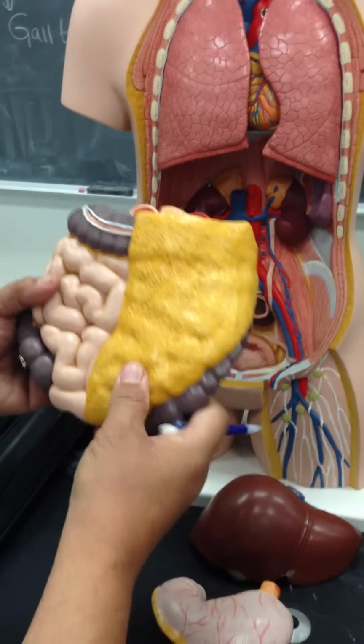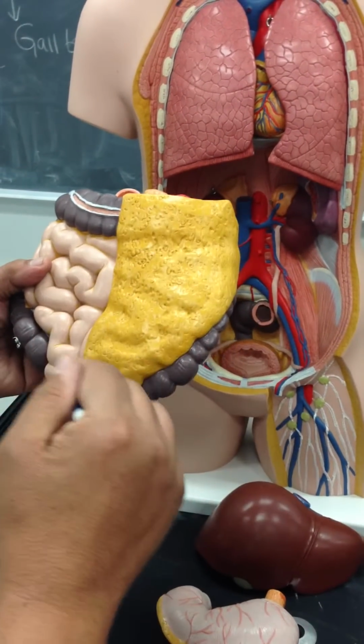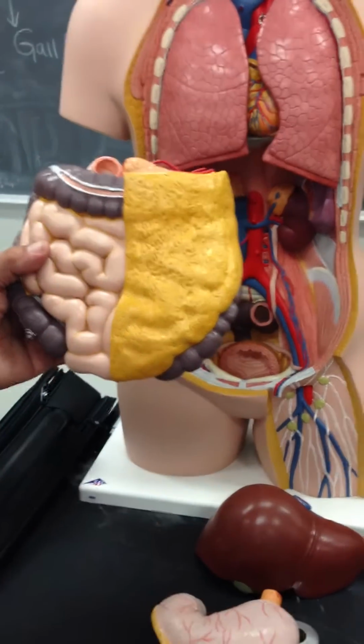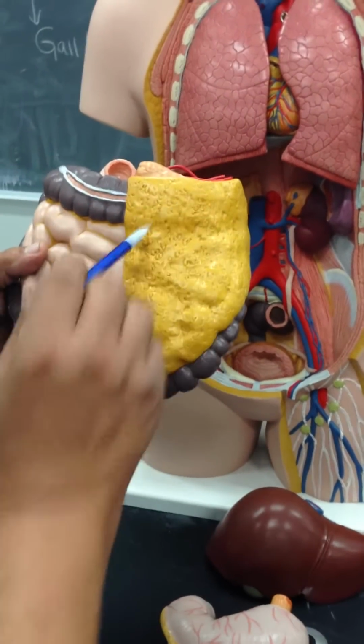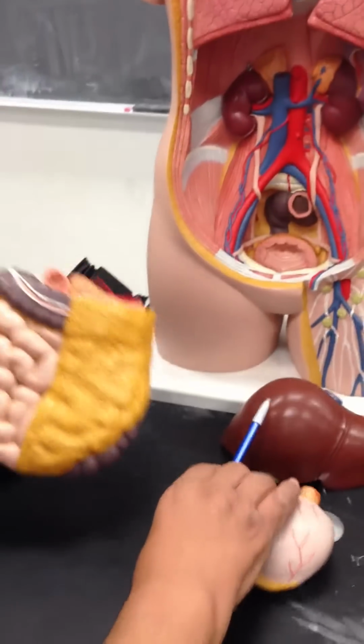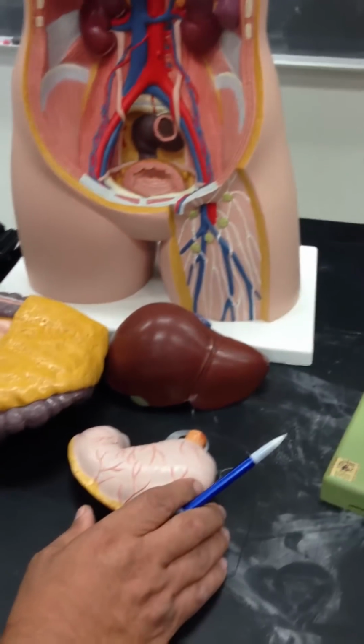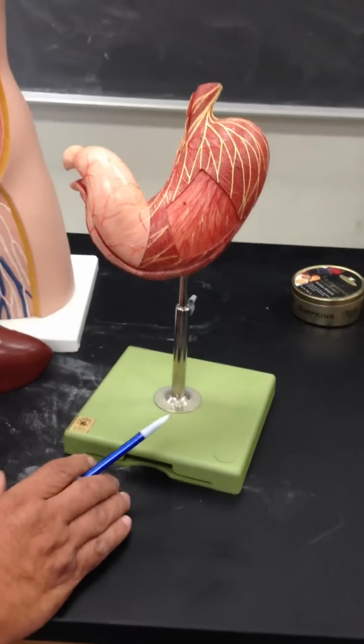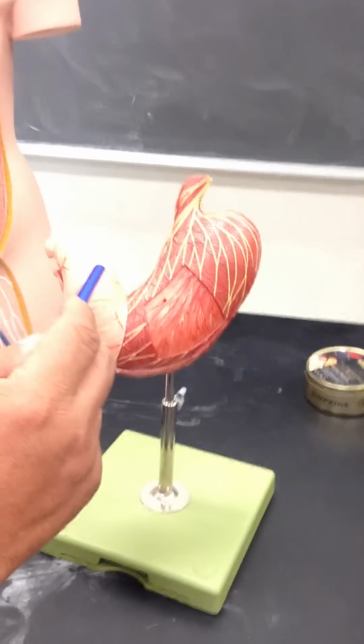To start with, this is going to be named the greater omentum. This thin sheet of fatty tissue is called the greater omentum. If we go to the organs, we have to study the stomach as an individual organ. The stomach is made of these parts.